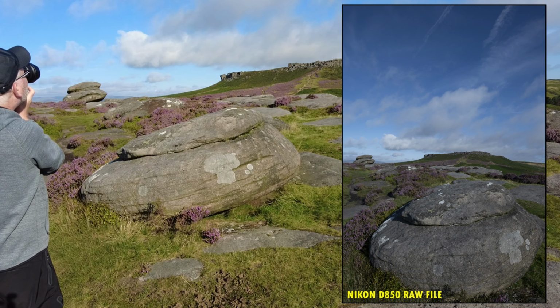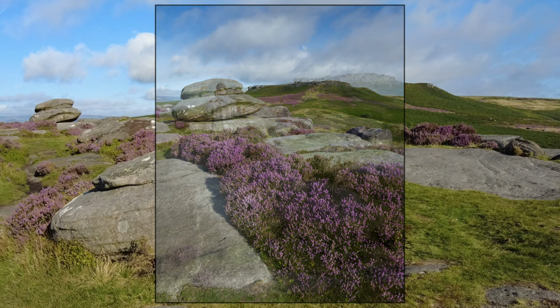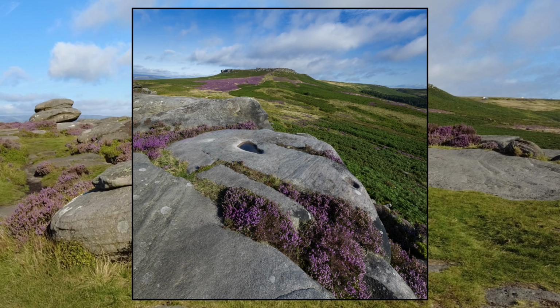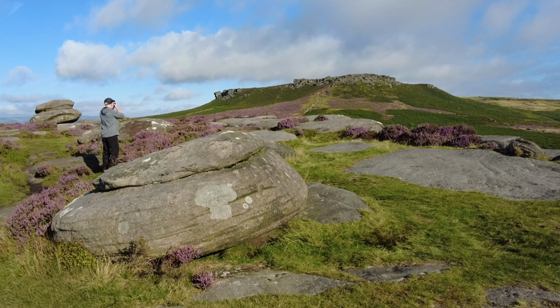Just looking back onto Higger Tor, you've got the colour of the heather out there as well. And here on Car Walk, you can just move around and get Higger Tor in the shot with a few variations. Just a problem because the sun's behind me, it's casting a shadow, and because I'm very wide, sometimes that shadow can get into the shot, so just need to be careful with that. But I think that is the final shot.